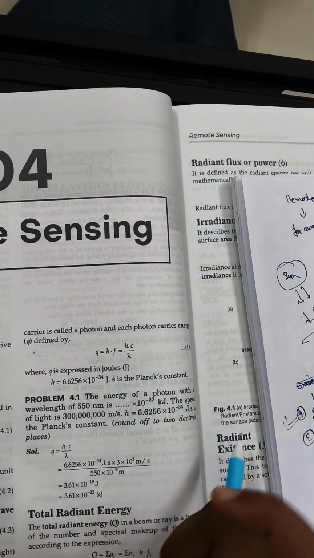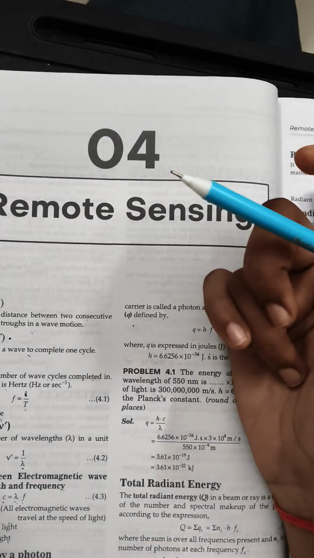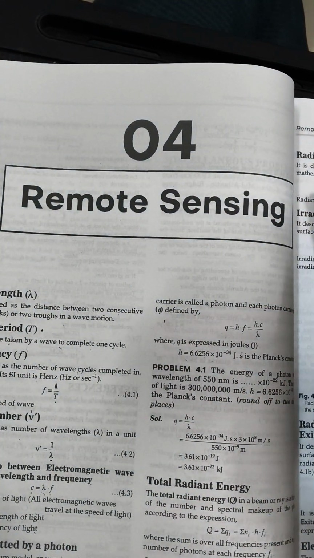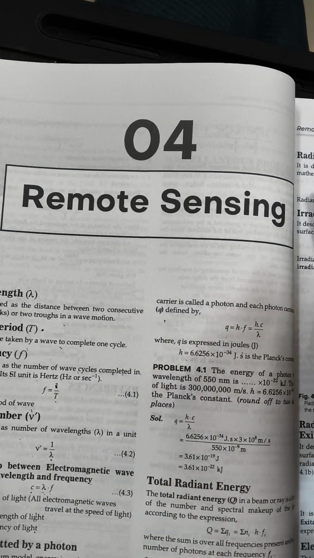Okay, so now understand this. Earlier scientists believed that light behaves only like a wave. Later they discovered that light also behaves like tiny particles. These tiny particles are called photons.